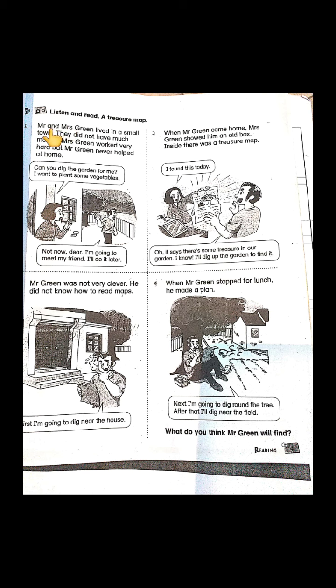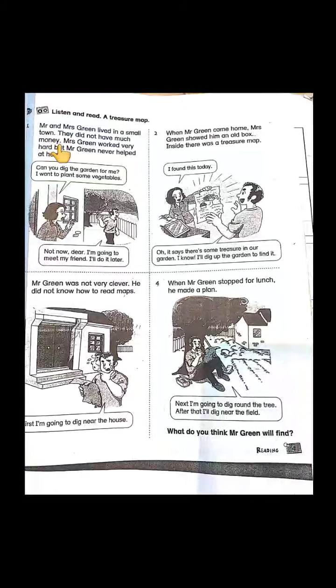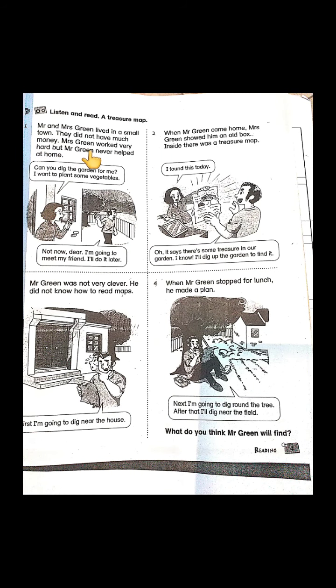Okay, be attentive. Mr. and Mrs. Green lived in a small town. They did not have much money. Mrs. Green worked very hard, but Mr. Green never helped at home. One day she said, "Can you dig the garden for me? I want to plant some vegetables." And what was his response? "No, not now, dear. I am going to meet my friend. I will do it later."